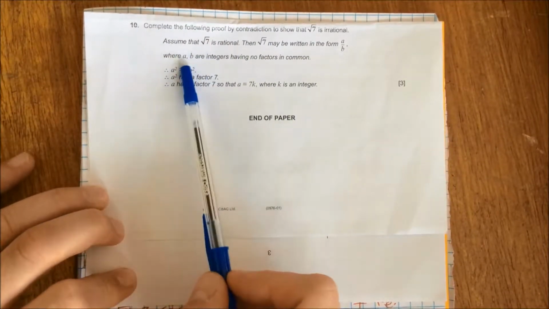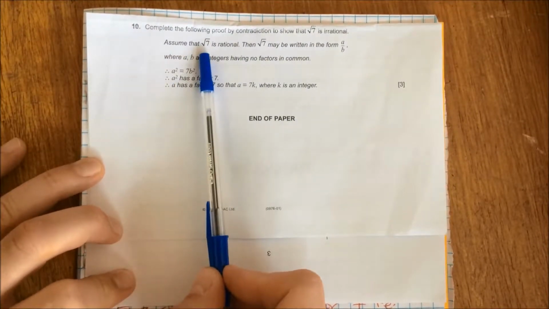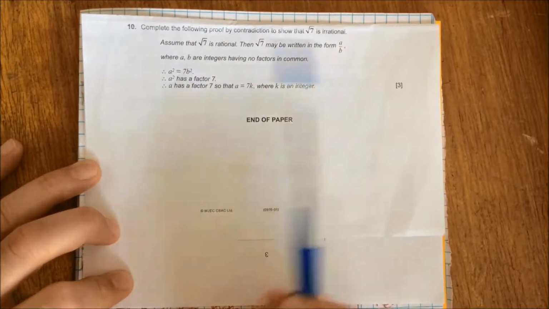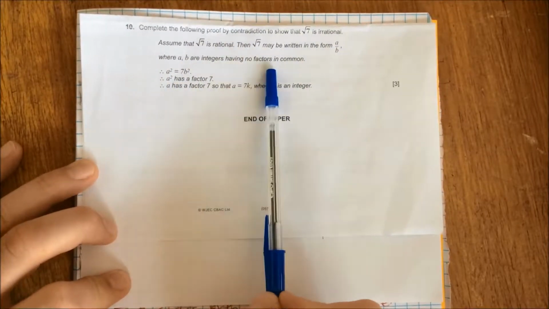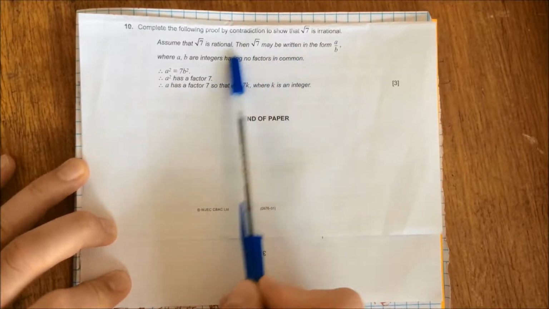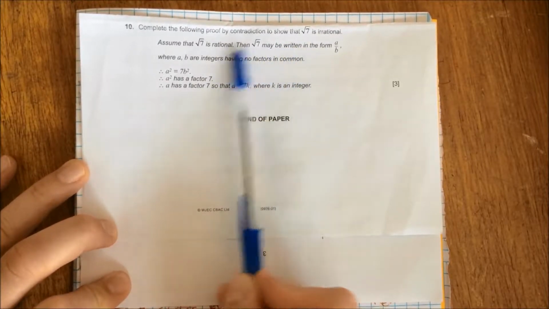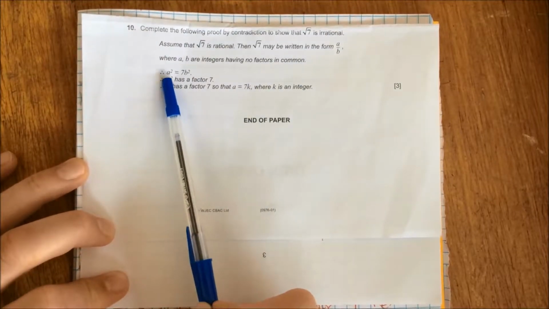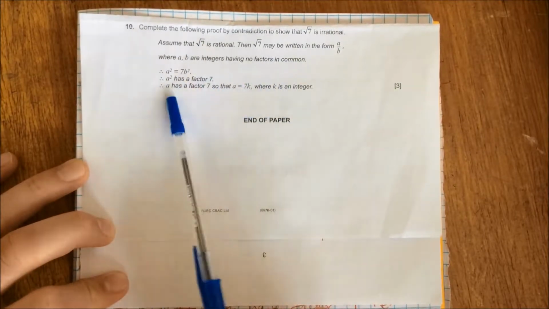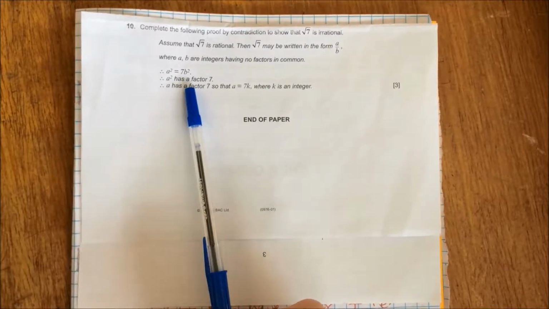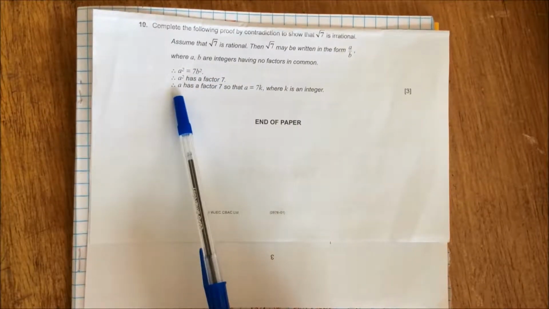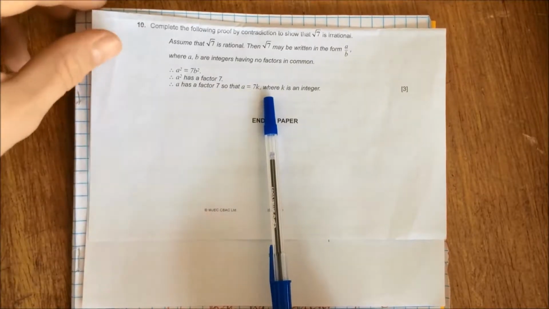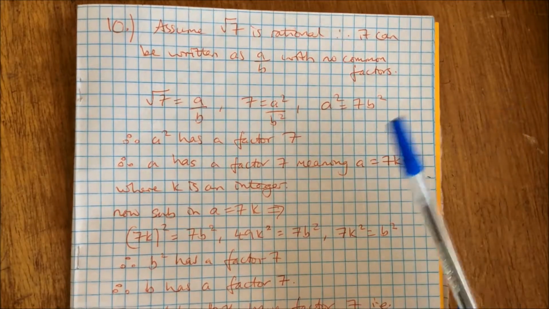It tells us to start the proof by saying, assume that root 7 is rational, then root 7 may be written in the form a over b, where a and b are integers having no factors in common. This is how we're going to contradict it. We're going to show they do have factors in common. So a squared is 7b squared, so a squared must have a factor of 7. Therefore, a has a factor 7, so that a is 7k, where k is an integer. Right, let's take it from there.